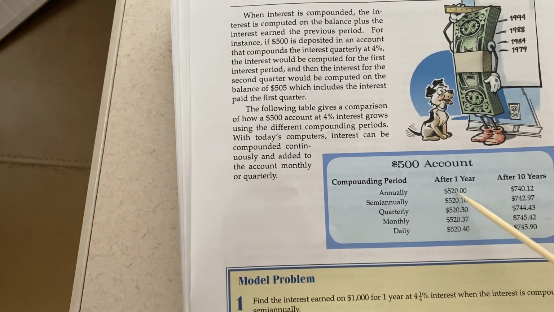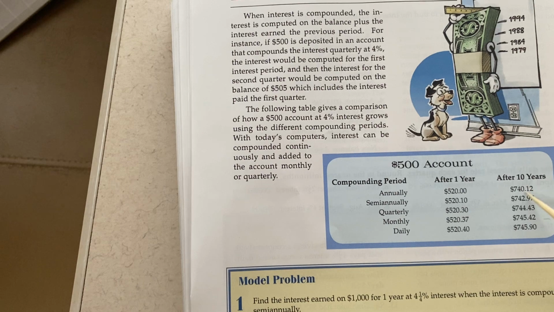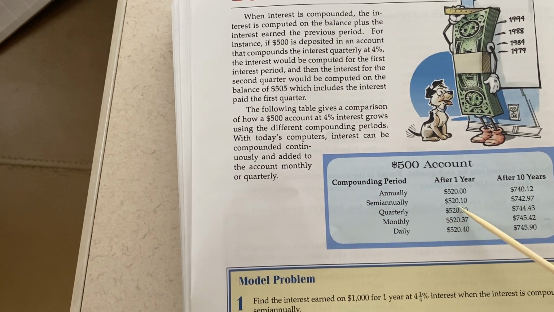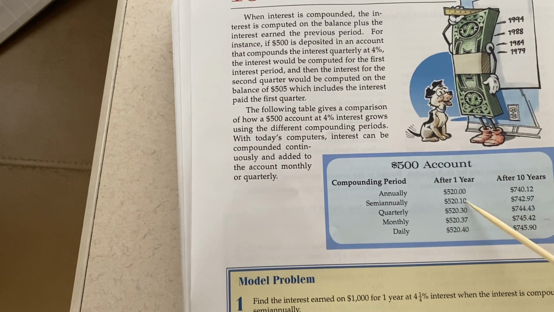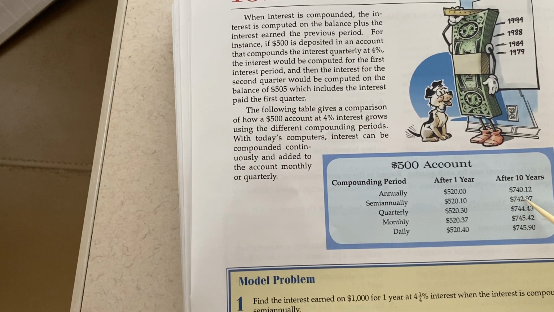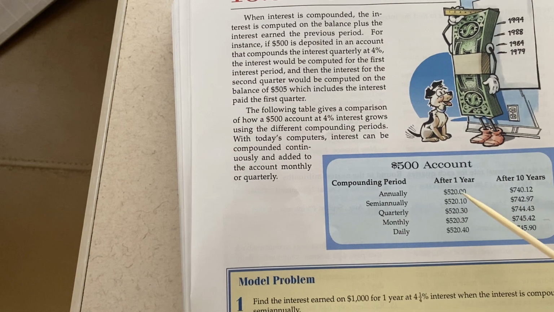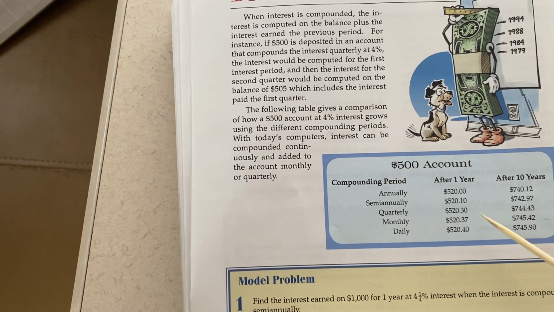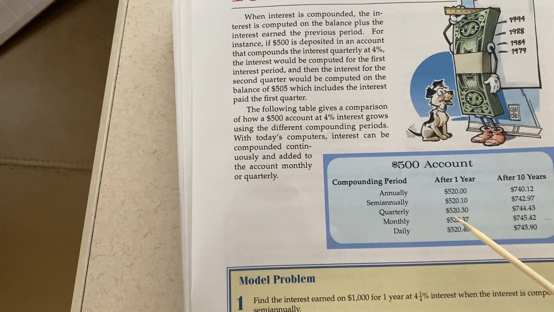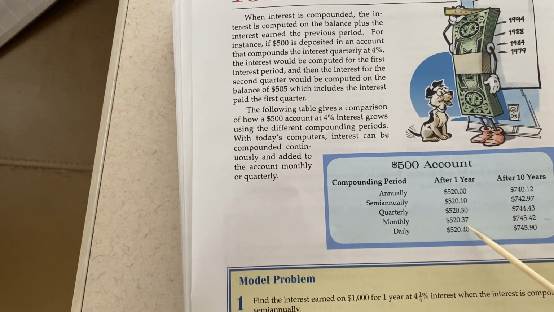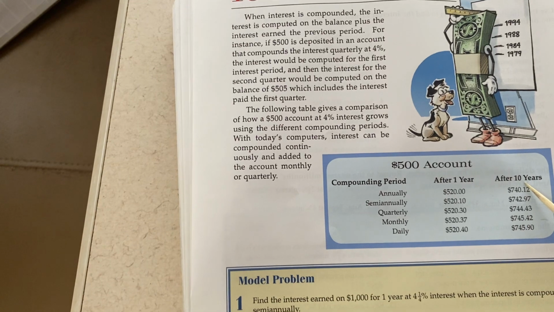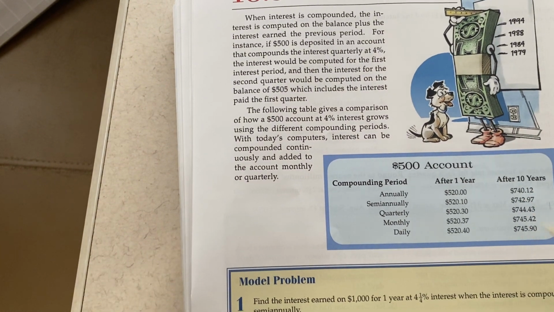After 1 year you'll have $520. After 10 years, you'll make $740.12. Semi-annual, you'll make an extra 10 cents here, but in the long run, you're going to make $742. So you can see how 1 year doesn't make so much difference, but after 10 years of compounding, if you have that money in for a longer time, it can make a lot of interest. Quarterly, 30 cents, 37. Daily, this is how much you make compounding just 1 year. But after 10 years, $500 will make quite a bit of money.